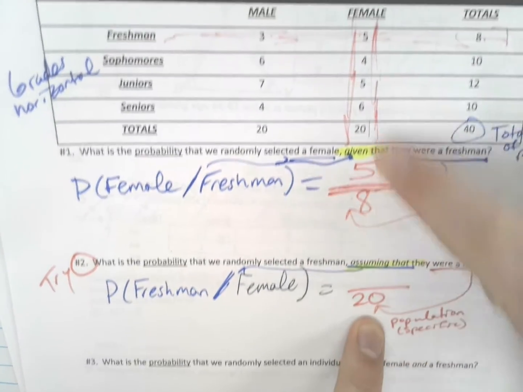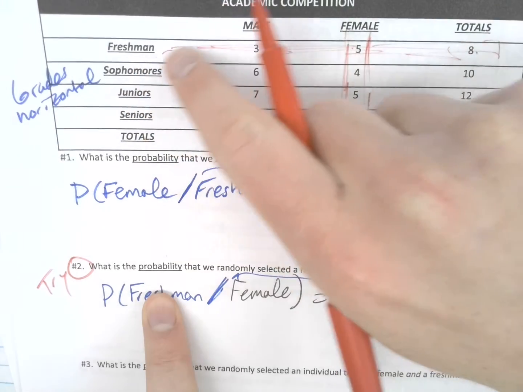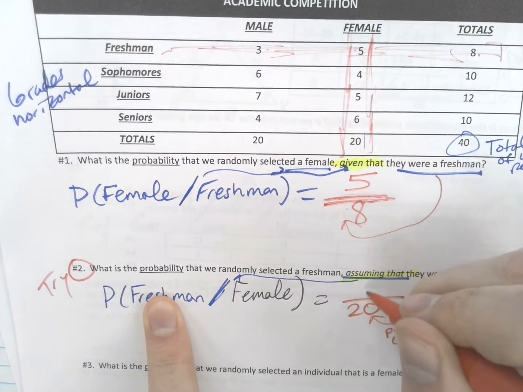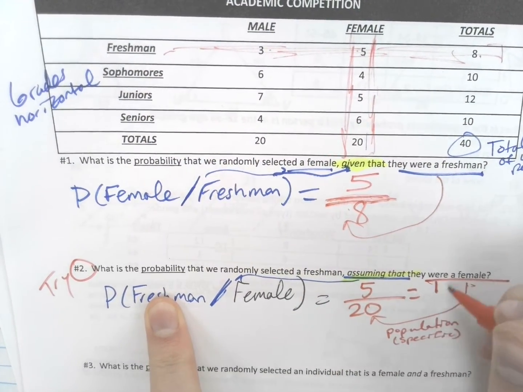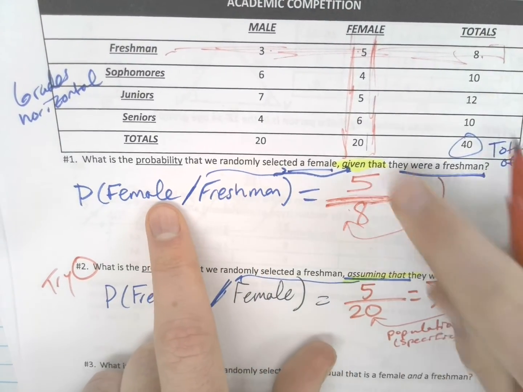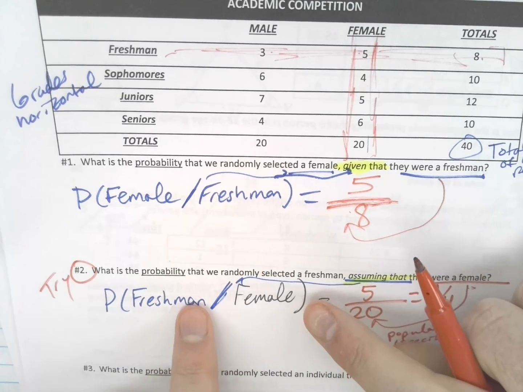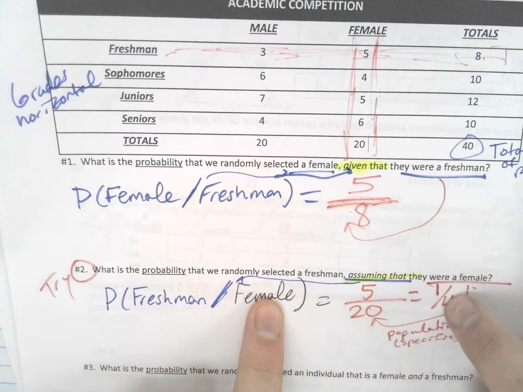And out of these 20 students, how many were freshmen? Looks like, boom, 5 out of 20. Or we got a 1/4 chance. So actually, you have a better chance of picking a female, given that you're only looking at freshmen, as compared to trying to pick out a freshman from all the females.